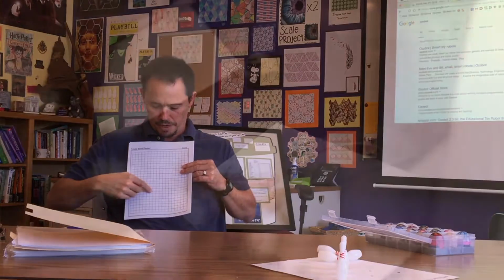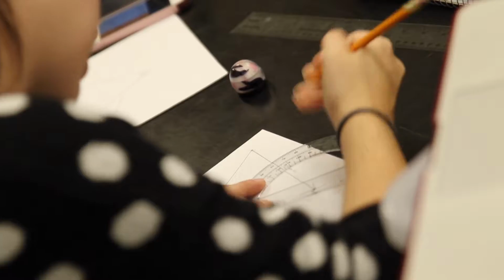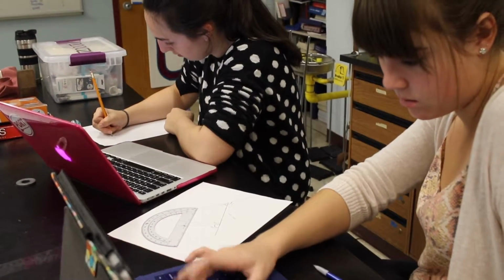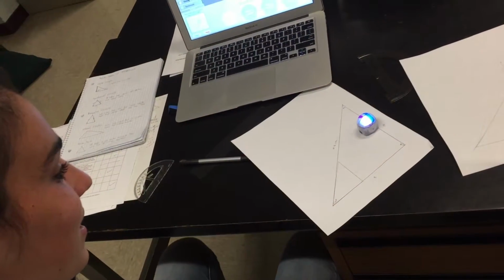For vectors in physics, students are mapping the position that something changes over time and going in two different dimensions. So my idea was that I could use the Ozobots to bring those vectors really to life.